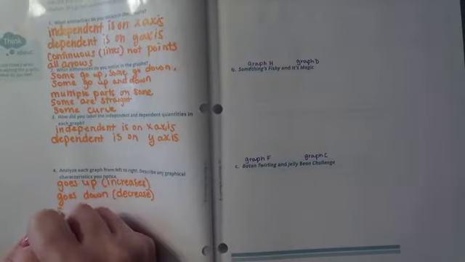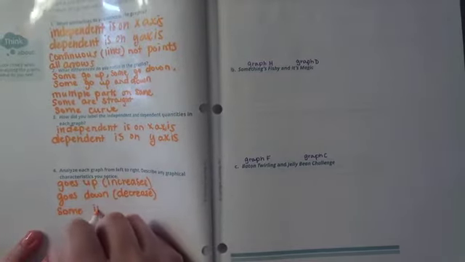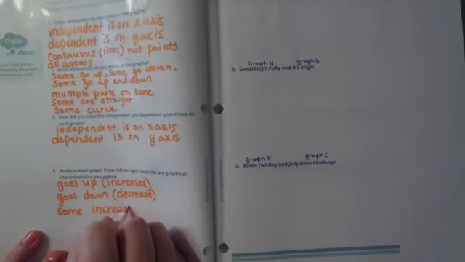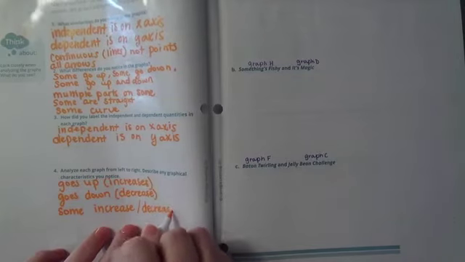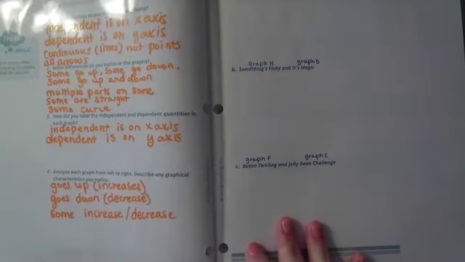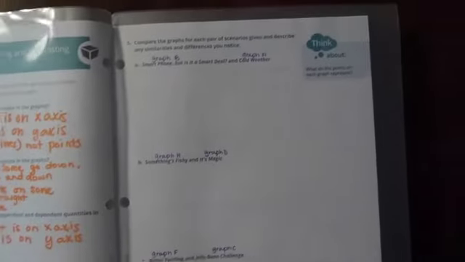And then some increase, decrease. Okay, so that is question 4. Now I'm going to move my book and go to question 5.